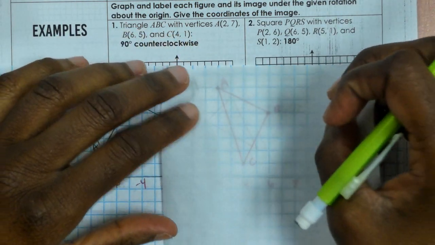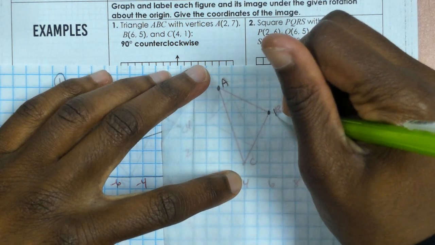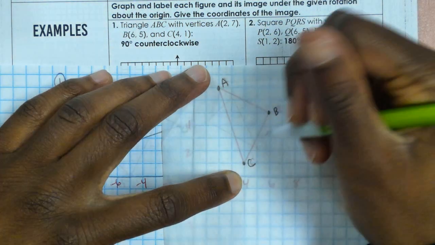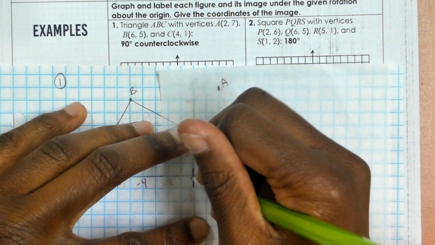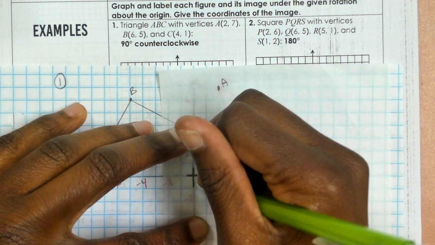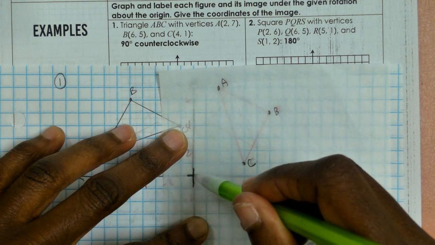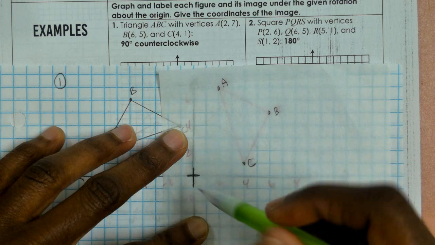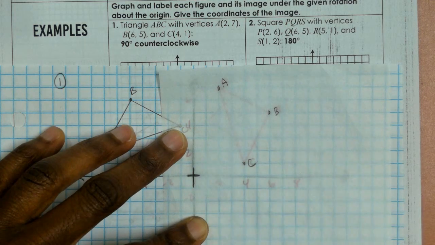And then what you want to do is trace the points A, B, and C, and label them. So you don't have to trace the triangle, just the points, and label them A, B, C. You also want to trace the cross, or the plus sign, for the origin, because that's where you need to anchor your turn. If you don't put this there, you won't necessarily know when it's turned 90 degrees.